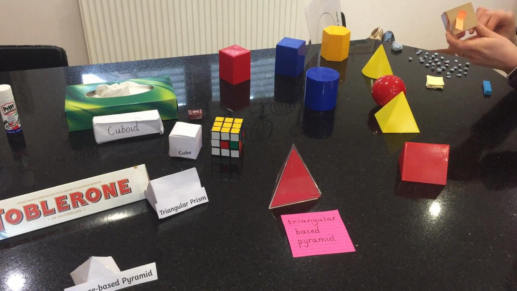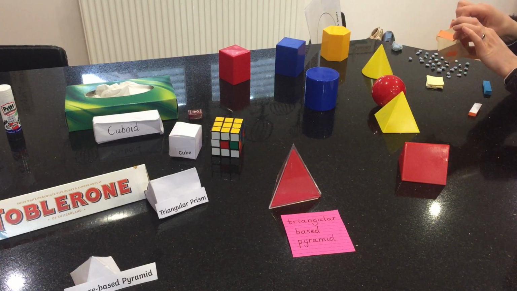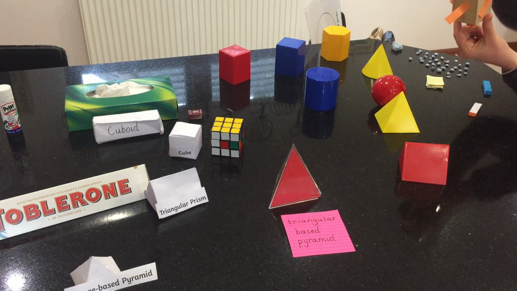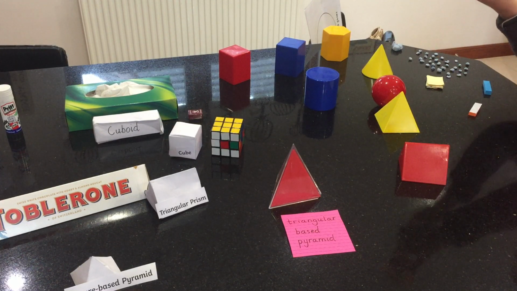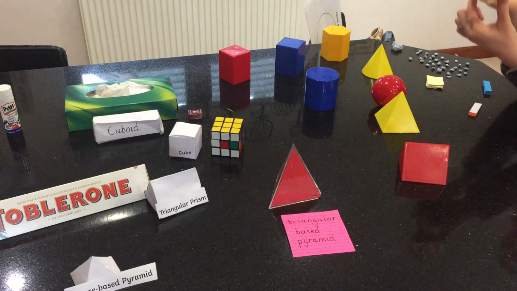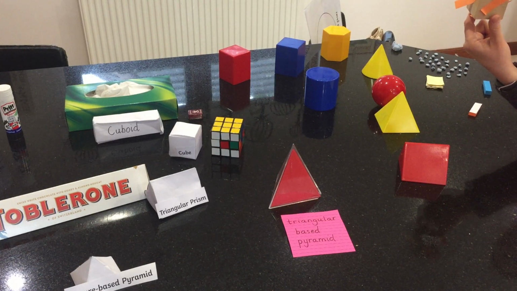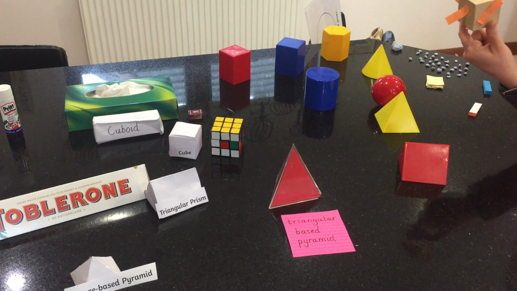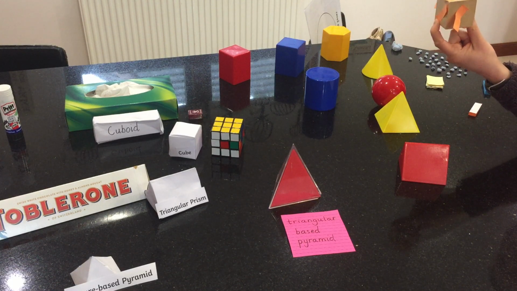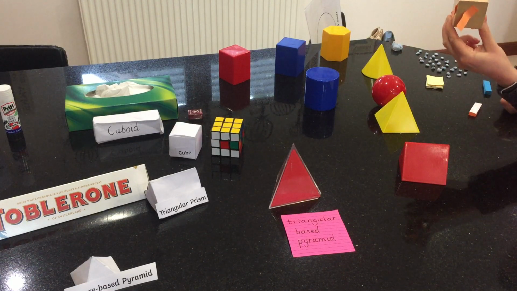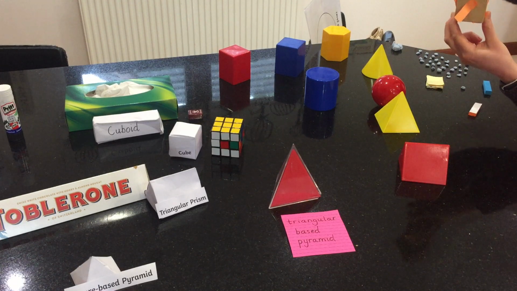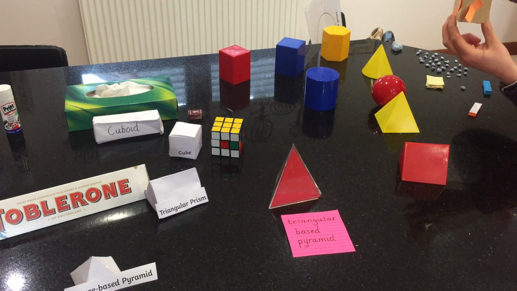So a cube has a face on the top, a face on the bottom, and it has 1, 2, 3, 4 round the sides. So we would say a cube has 6 faces. It also has edges. It has edges because that's where the faces meet.